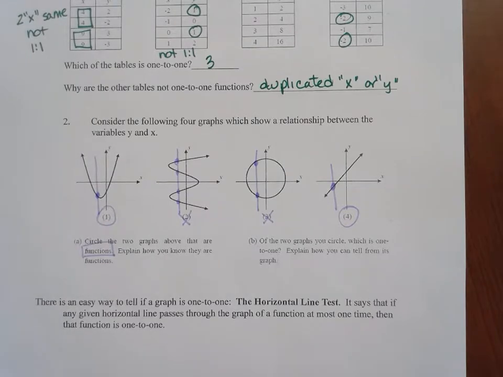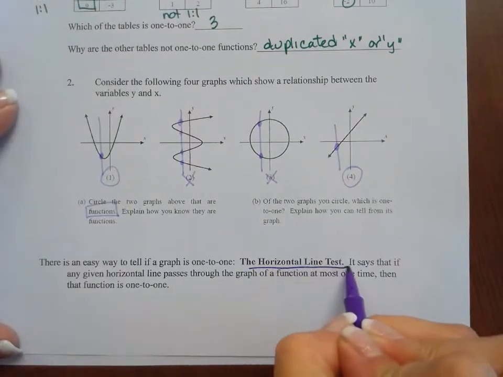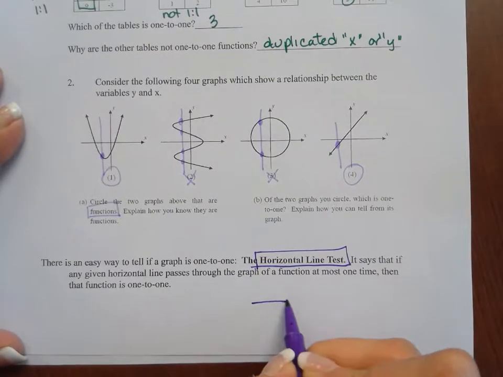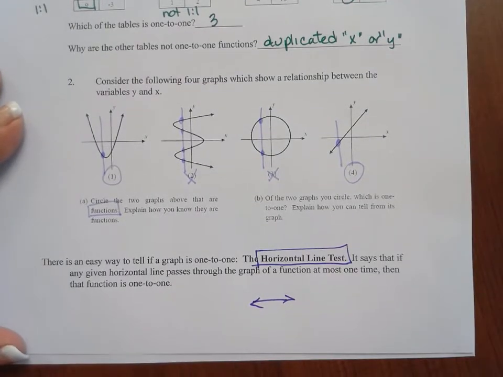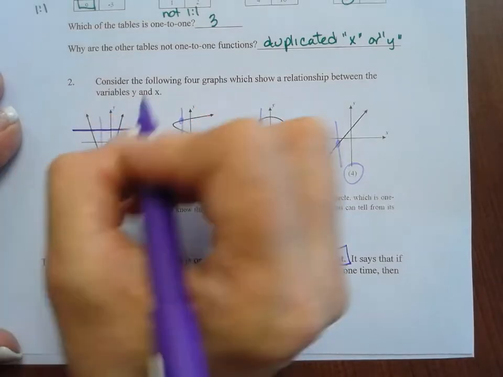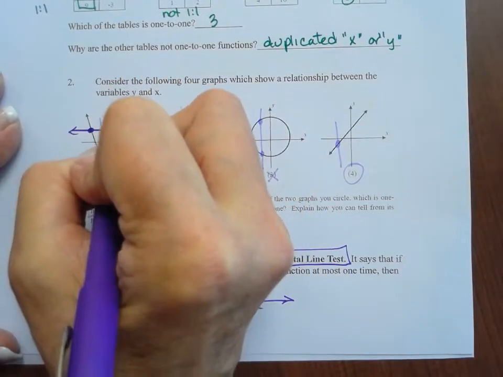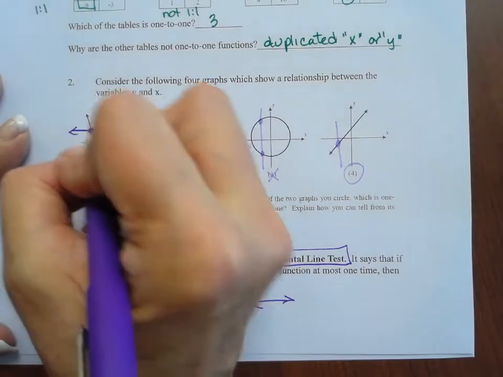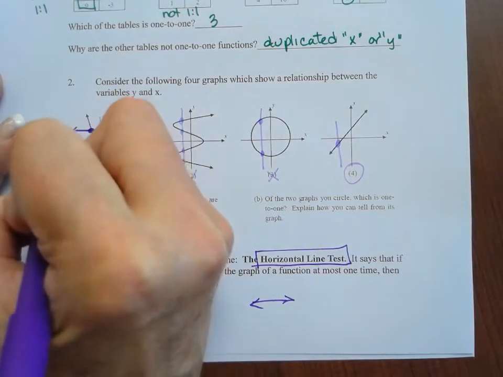Now the question is, which ones are one-to-one functions? For a one-to-one function, we have the horizontal line test. Just like we did the vertical line test to see if it's a function, that's the first step. Second step, is it one-to-one? And so how are we going to draw the line this time? Horizontally. So, if I draw the line through the first function, I get 2 points that are the same. Is it one-to-one? No, because I'm getting 2 points. So it's not one-to-one.